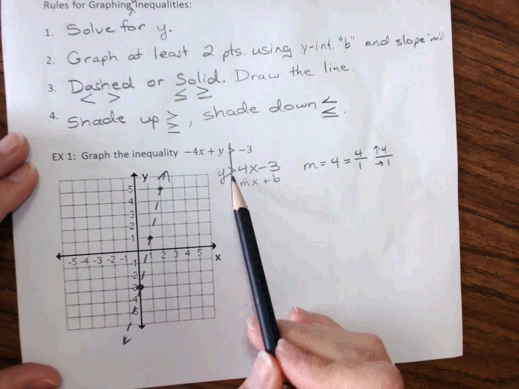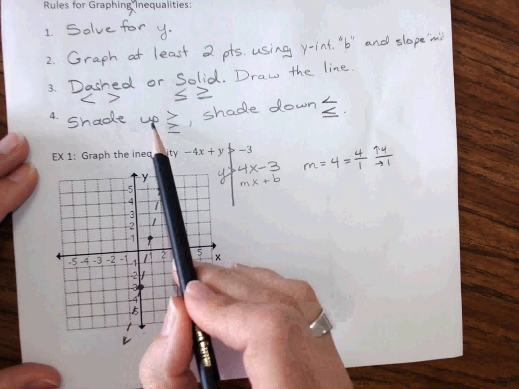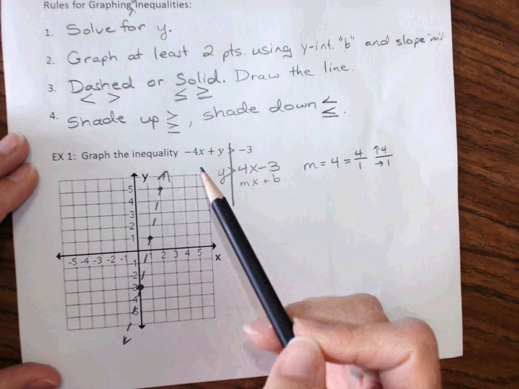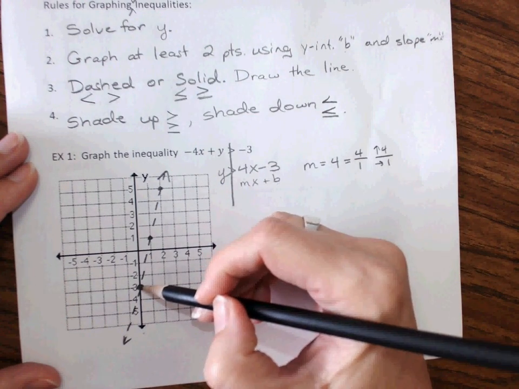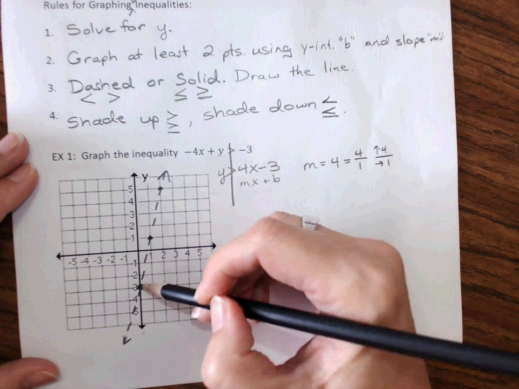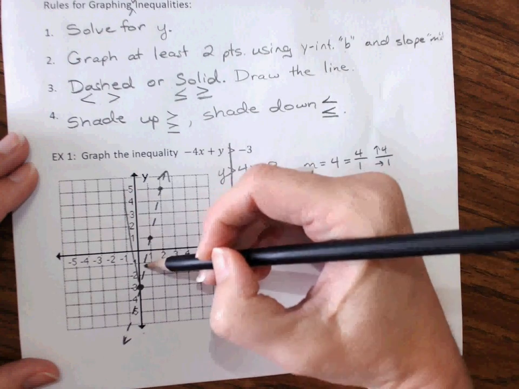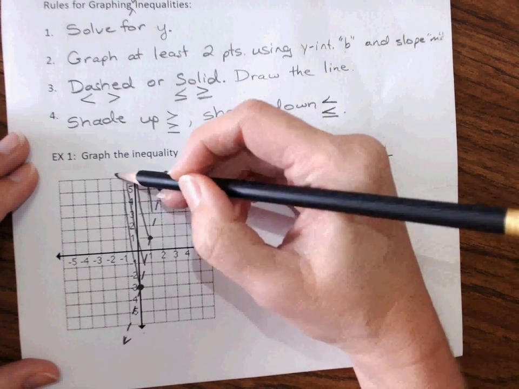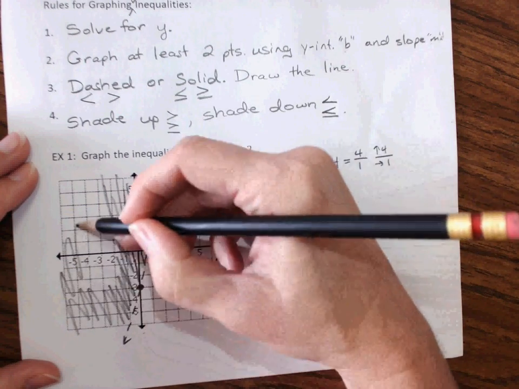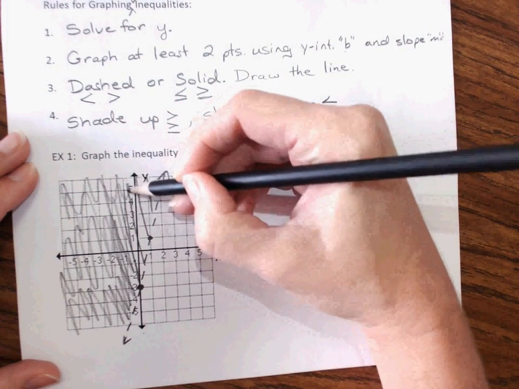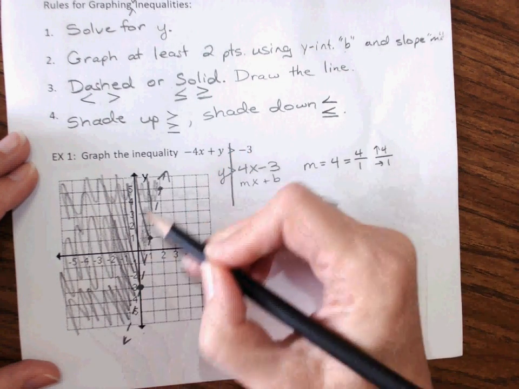I'm going to look at my symbol. It is a greater than. Greater than means I shade up. When you're determining which way to shade, I put my pencil on the y-intercept. This is the way I've found it to be easiest for me. If it's greater, I'm going to shade up from that. So I'm going to shade this whole side of the line, everywhere above the line, because I had a greater than.